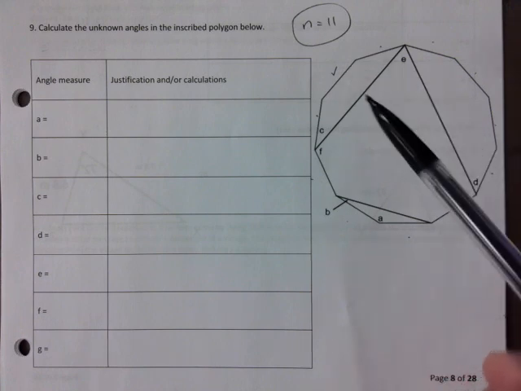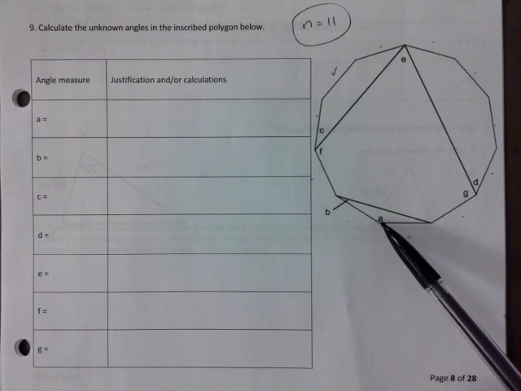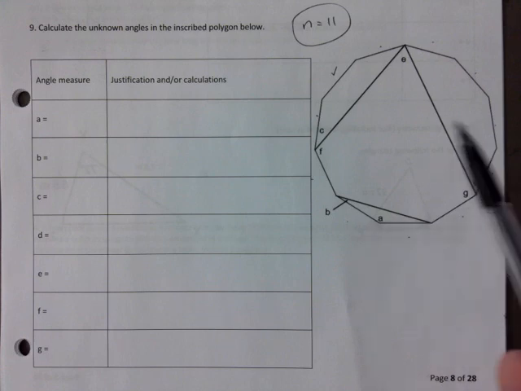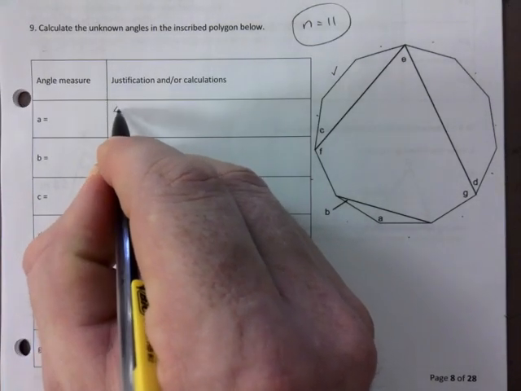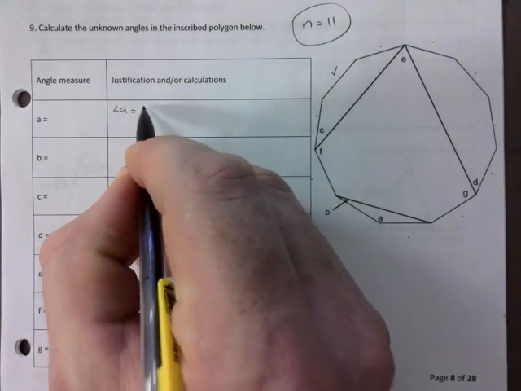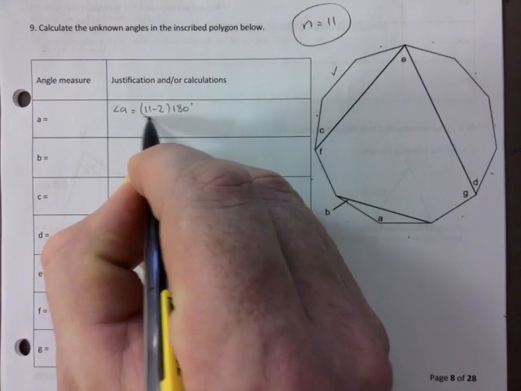Where should I start? I would say the interior angle is probably your best start, right? This is the interior angle of the big polygon. So I'm going to actually start with A. And I will just say angle A is 11 minus 2 times 180 divided by 11.